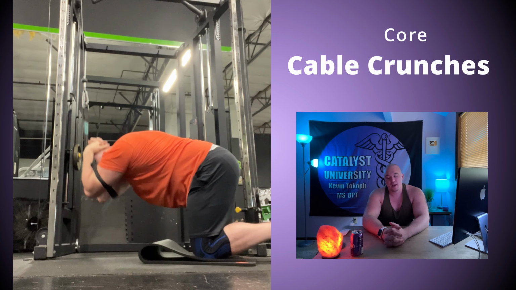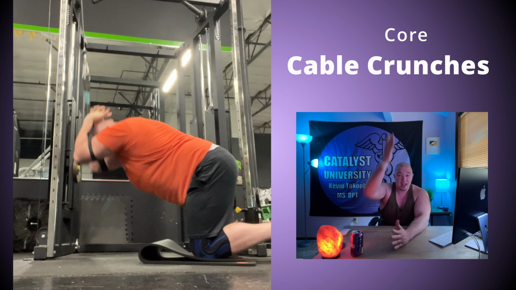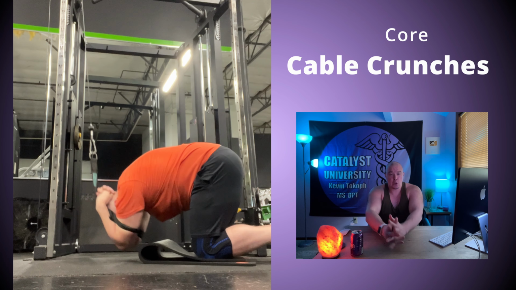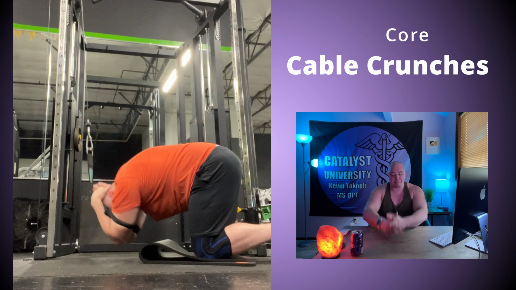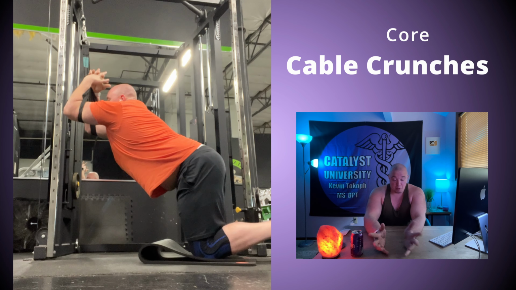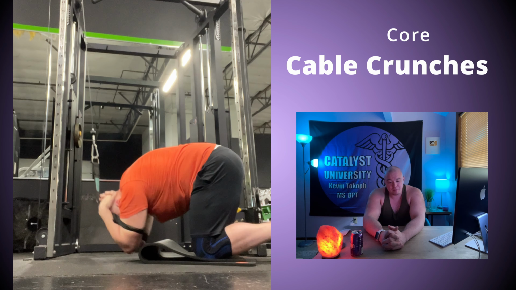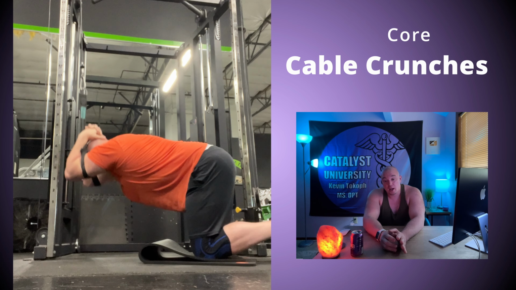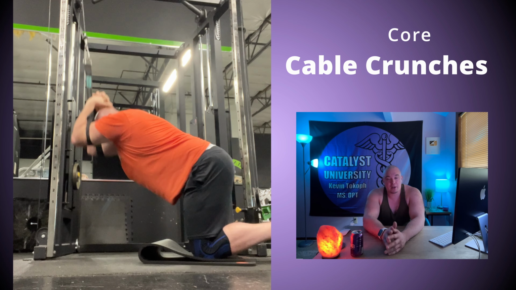Another important consideration is really control the eccentric back up and try to get maximum stretch in these muscles here. And if you do all those things, after you finish this exercise, you're going to have a gnarly pump in those core muscles. And because you're using a cable machine, this exercise is actually pretty easy to progressively overload. And if you happen to run out of weight on the cable machine, you probably need to get a cable machine with more resistance. But usually in most commercial gyms, that's pretty easy to find.